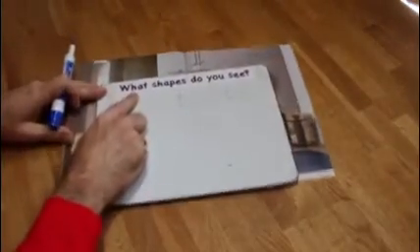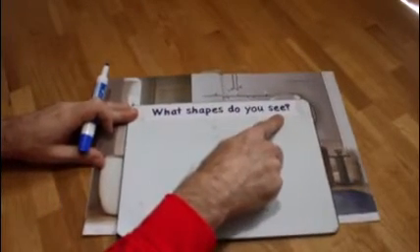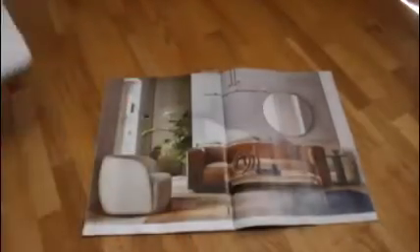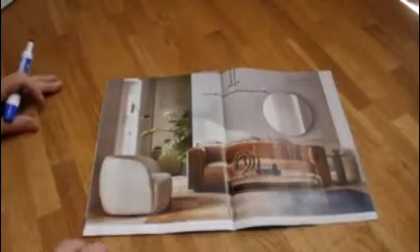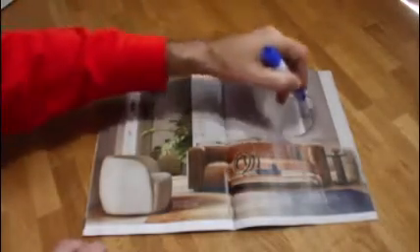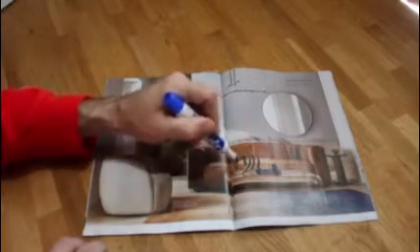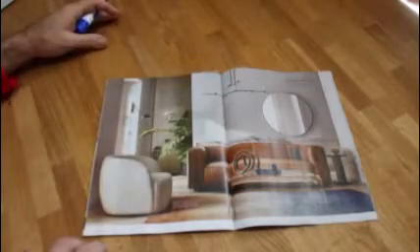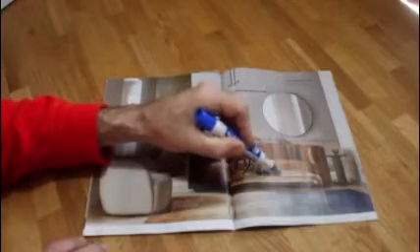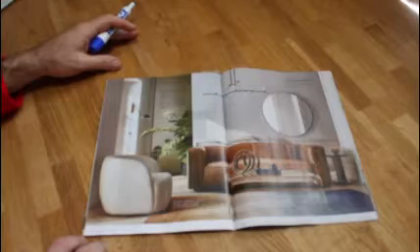Here we go. What shapes do you see? Okay, I'm going to use this catalog. You can see these. Nice and easy. We got a circle here. I see some more circles in this artwork on the table. If you look closely there, it's hard for you to see maybe, but that's a sphere that we just talked about. Good.